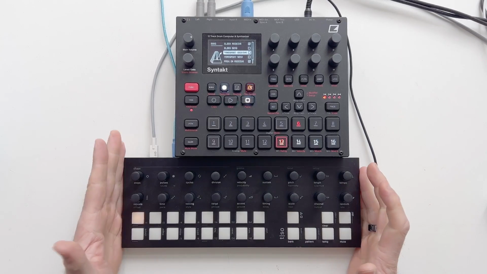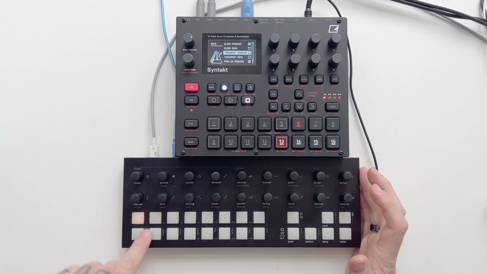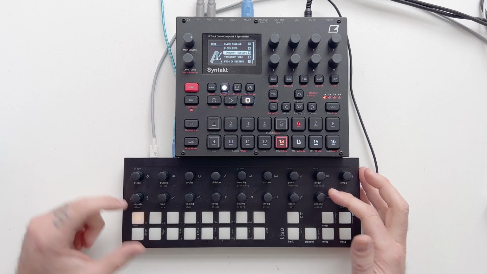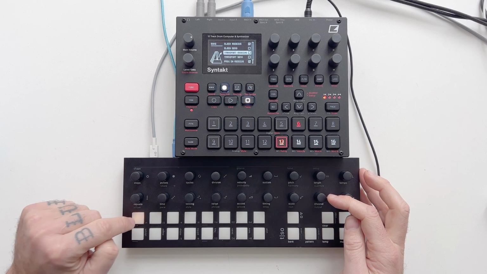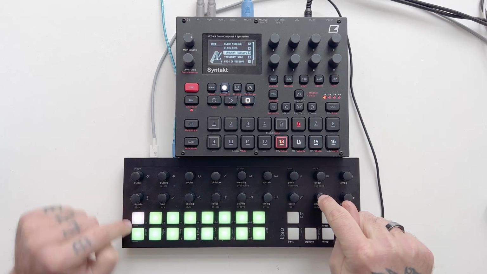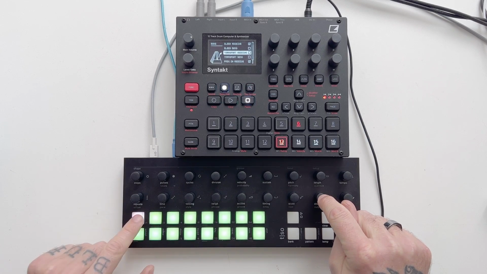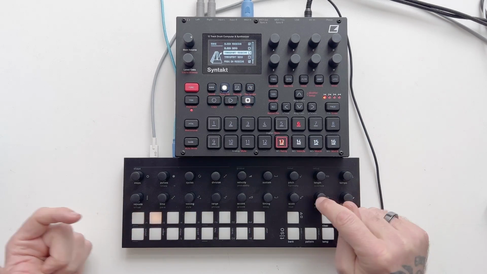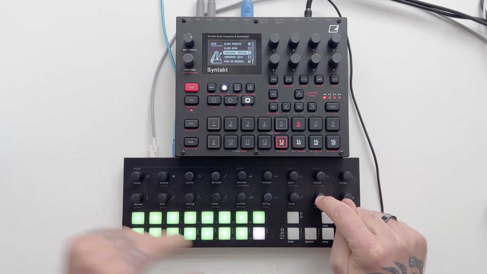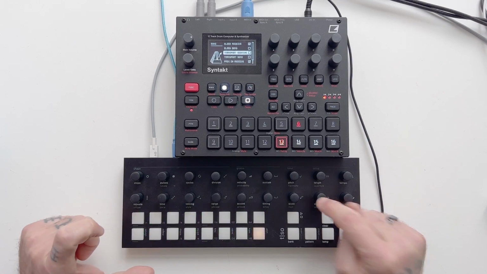As you see, each of these buttons here is one track and maps to the corresponding channel. So for example, this one is track 1, and if I press the channel button, it is mapped to channel 1. This is channel 2, and so on until channel 16. Once you get it, it's pretty simple.